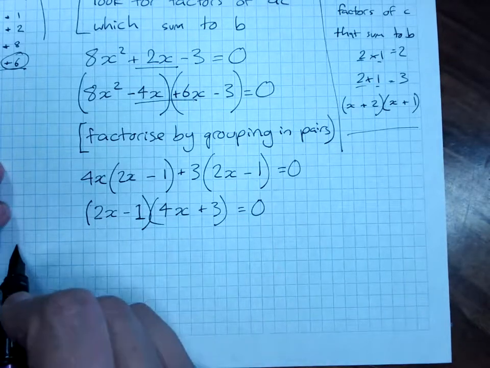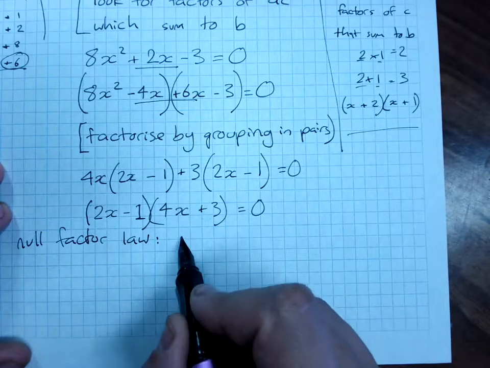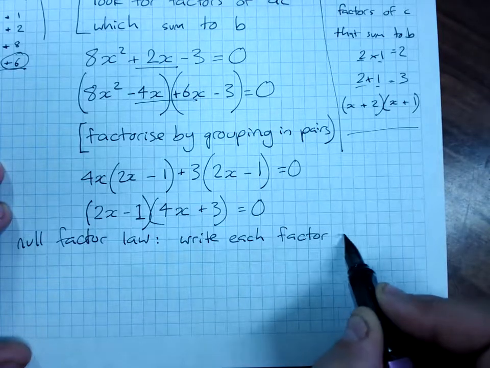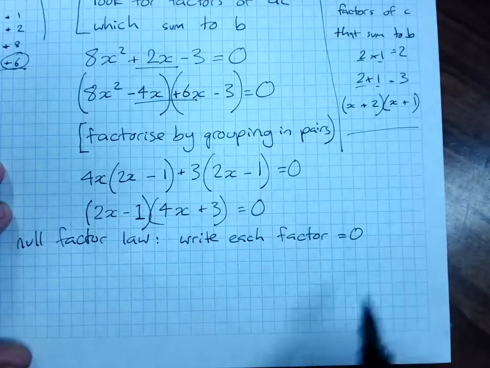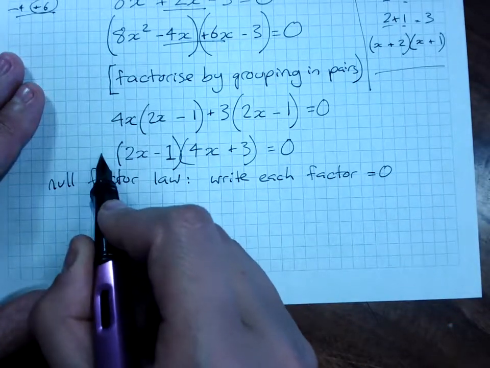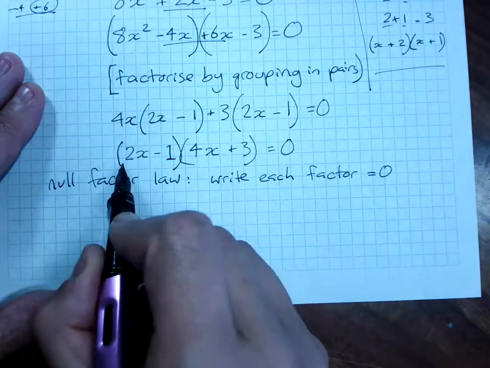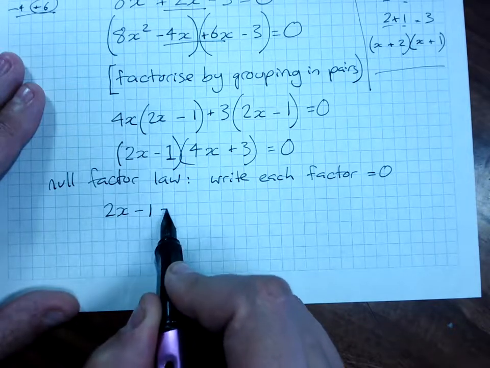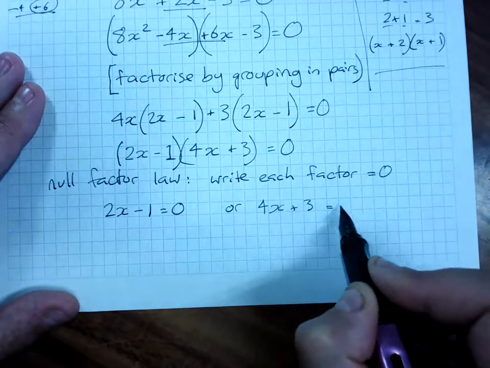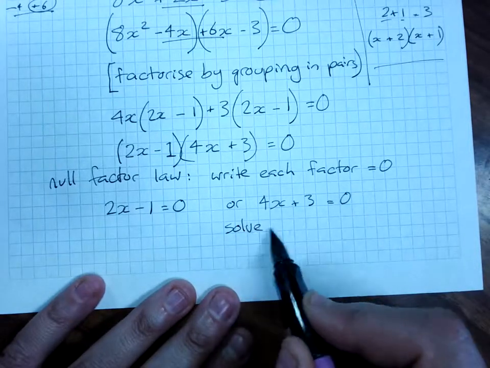So for your null factor law, write each factor as possibly equaling 0. If there was a number out the front here, or a letter out the front like x, you'd say x equals 0, or 2 equals 0 if there's something out here. As it is, it's this, 2x minus 1 equals 0, or 4x plus 3 equals 0. Then solve for both versions of x.